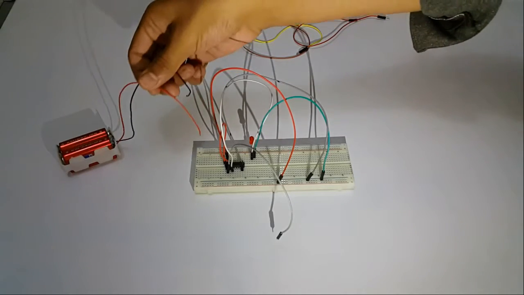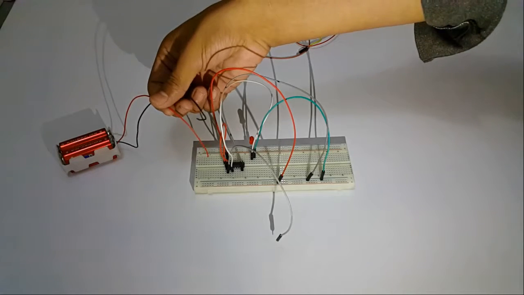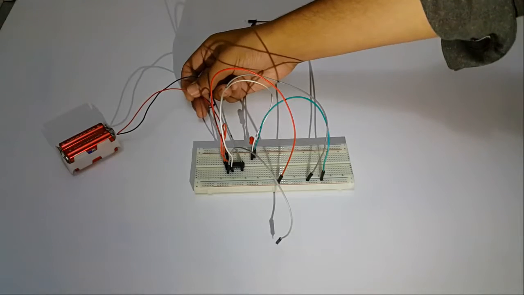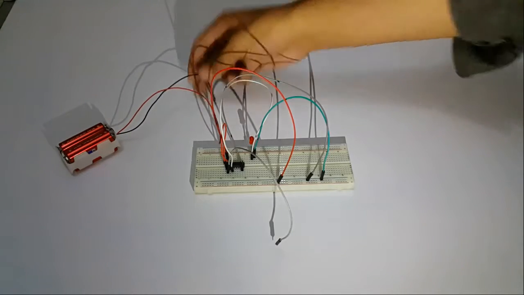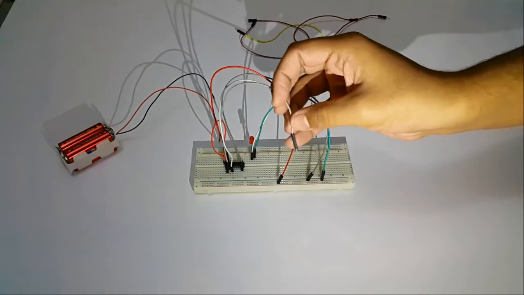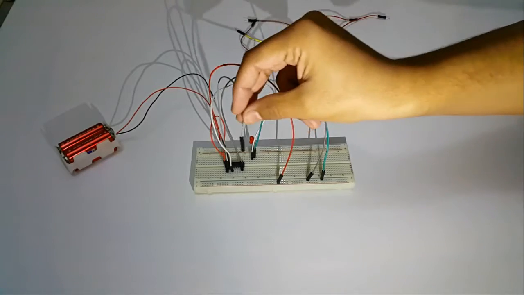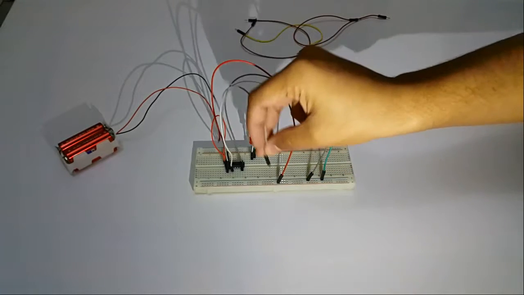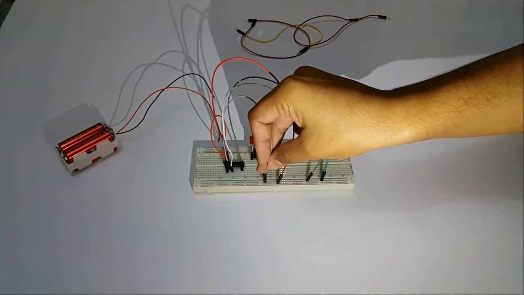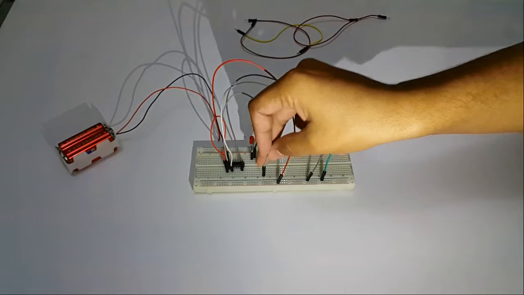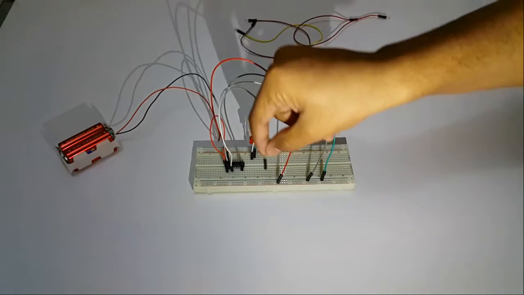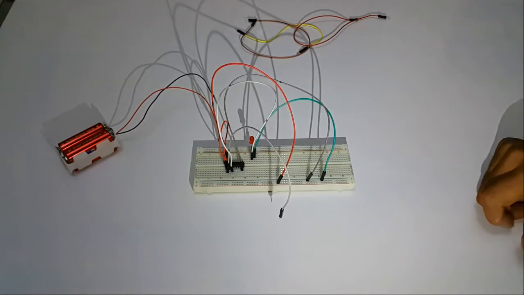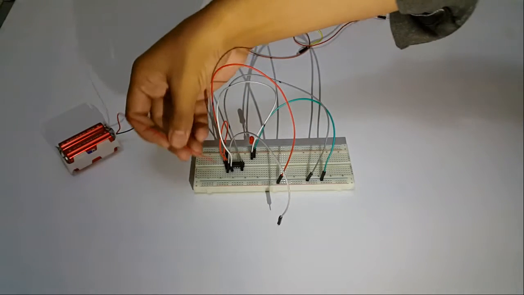In the NOT gate, I have told you that there is basically one input and one output. However, in the other gates there are two inputs and one output. So by making these two inputs one, I did it, and now by placing it on the positive side, both of the inputs would be 1, and by placing it here on the negative side of the breadboard, both of the inputs would become 0.